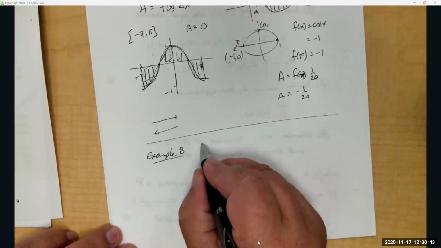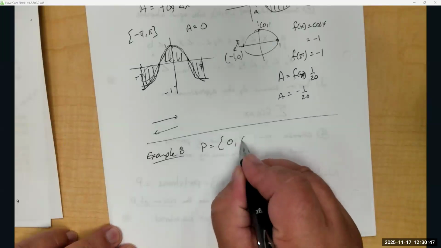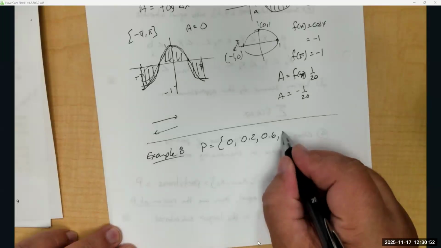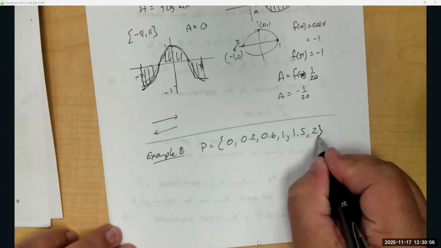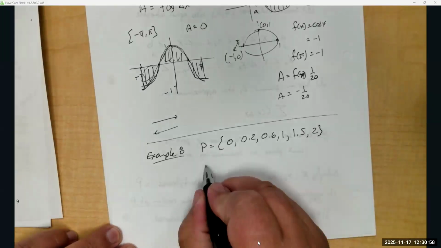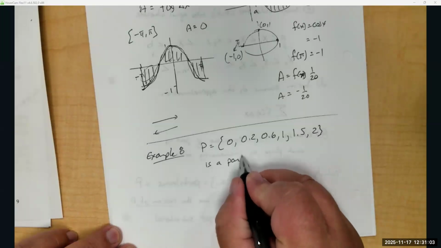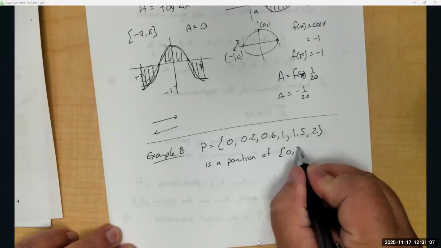Okay, the set was partitioned into 0, 0.2, 0.6, 1, 1.5, and 2. Is that a partition of this closed interval?